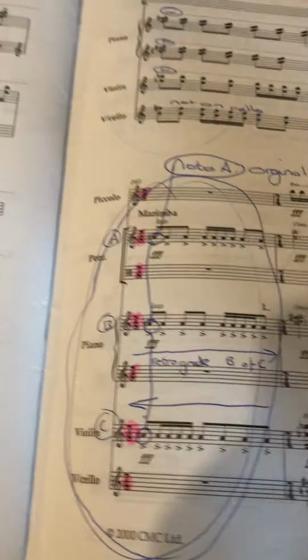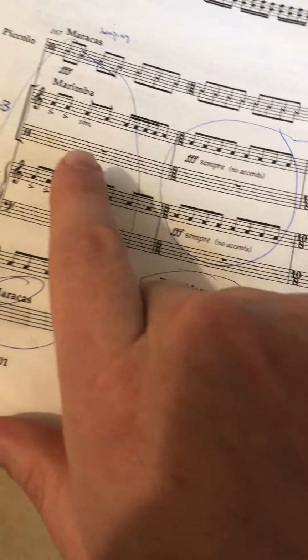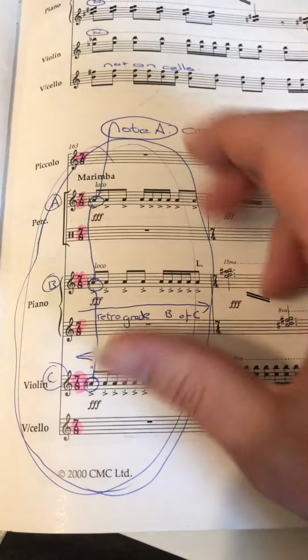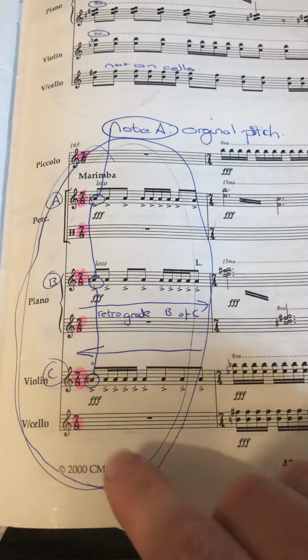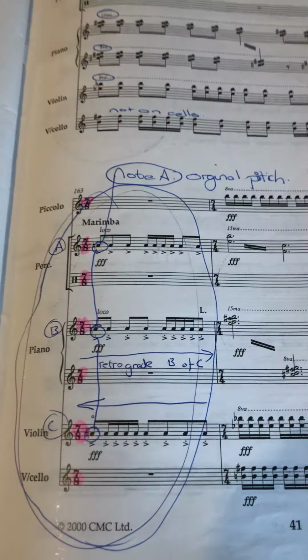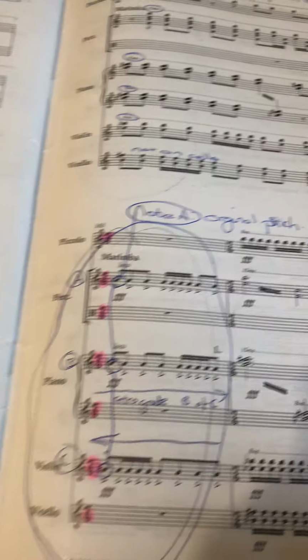This is the bit I really want to focus on today. If you go to 163, 166 and 167, there's this really cool interplay of rhythm across three instruments: the marimba, the piano, and the violin. And look at the note as well. It's an A natural, so it's one of those original pitches of the three notes G, A, C. So we're still constructing this whole work on G, A, C.